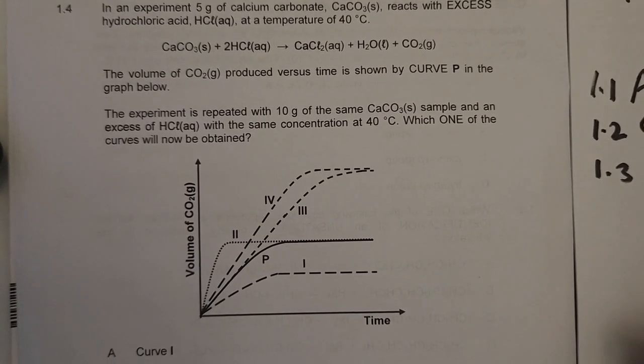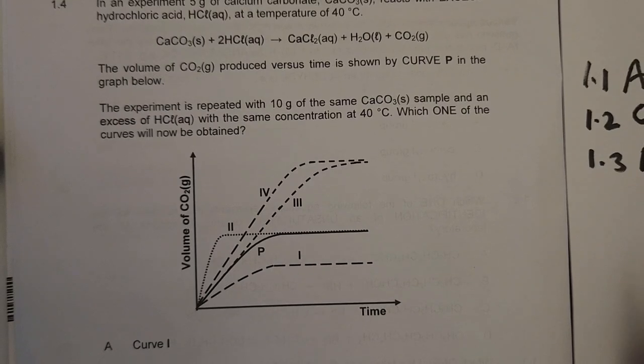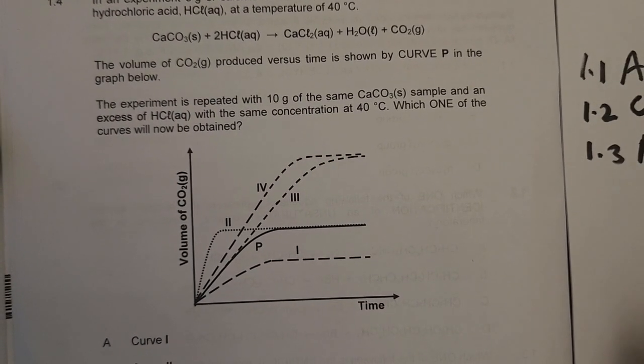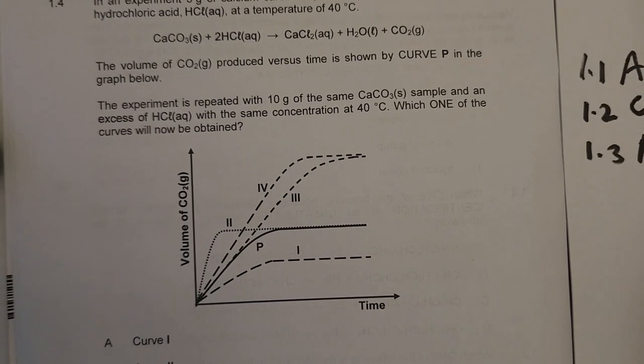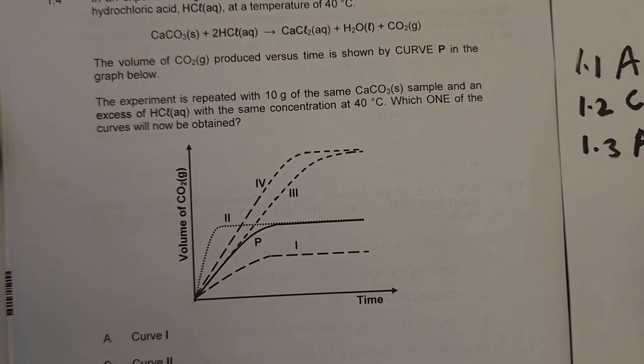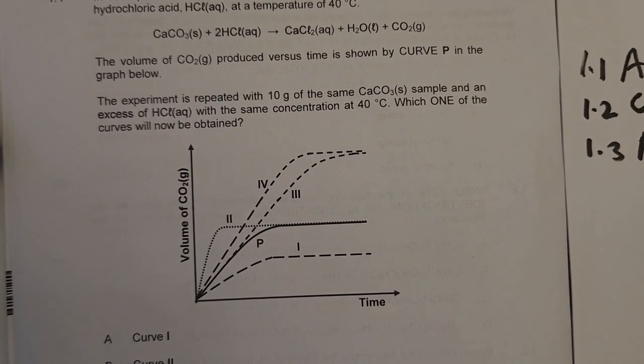The volume of carbon dioxide produced versus time is shown by curve P in the graph below. Now the experiment is repeated with 10 grams. So we're increasing the amount of the solid, which will obviously result in the doubling of the amount.